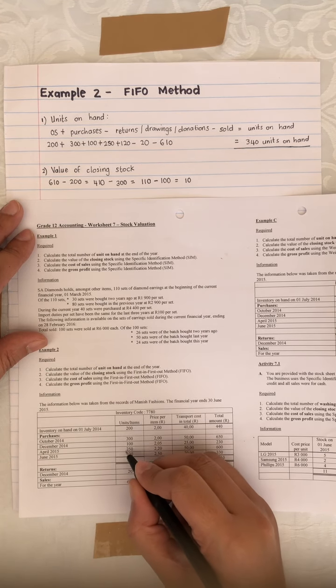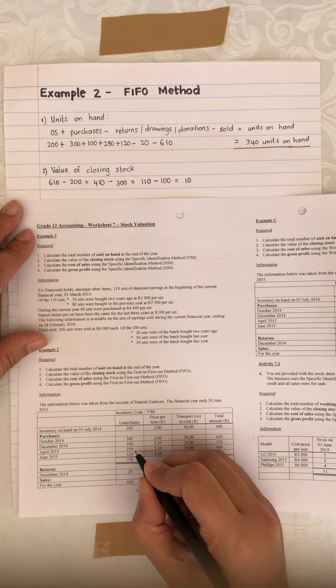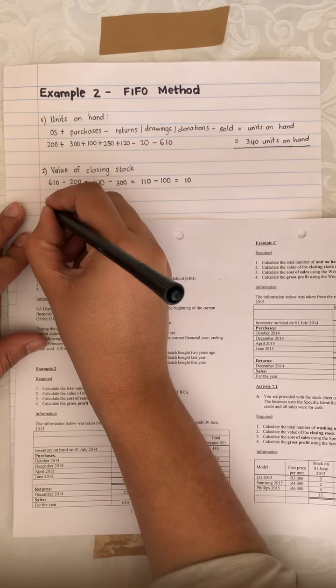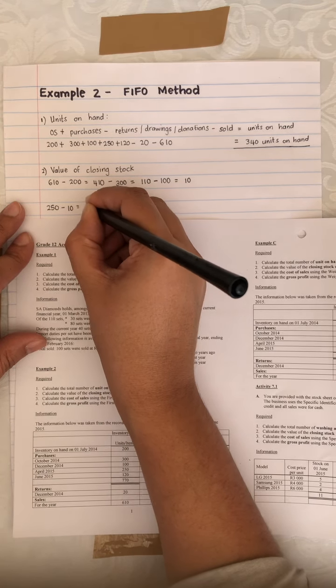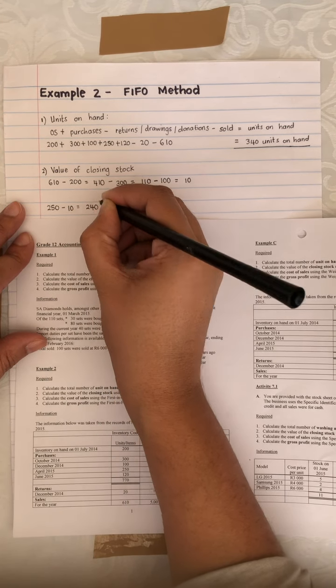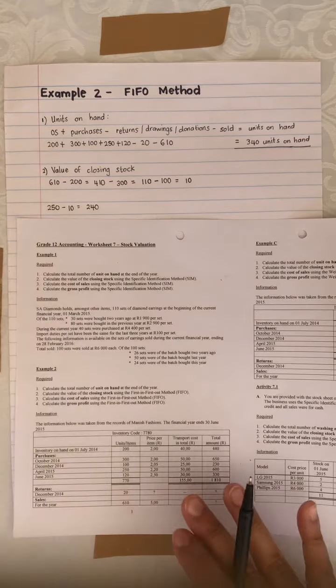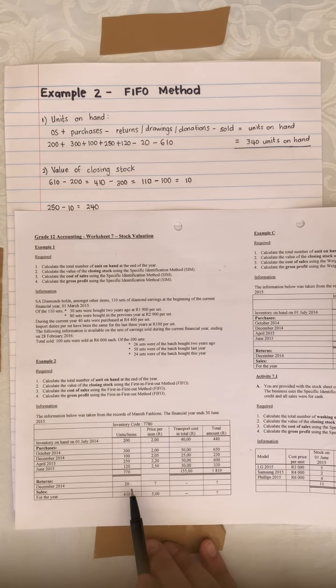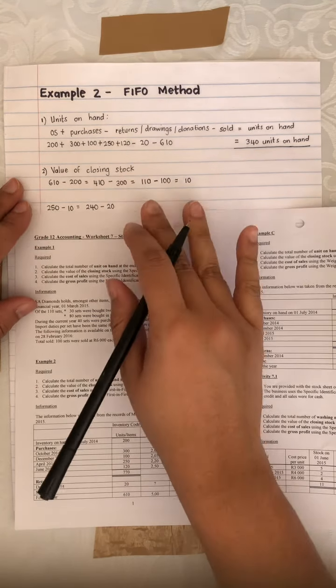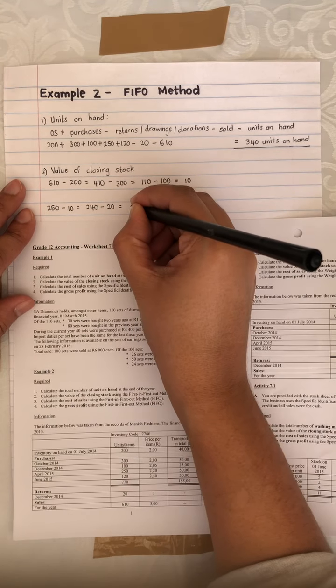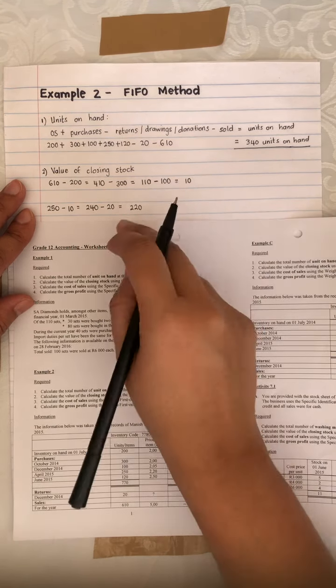We haven't used all of April. So of the 250, we can say we sold 10. So we have 240. But now let's not forget that we also returned 20. So let's return the 20 as well. So then we are only left with 220 in April.